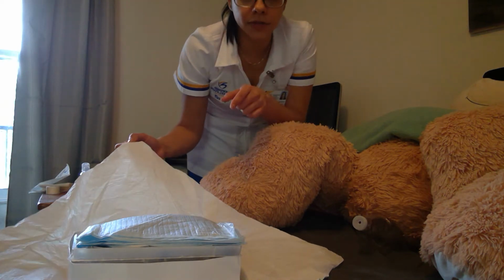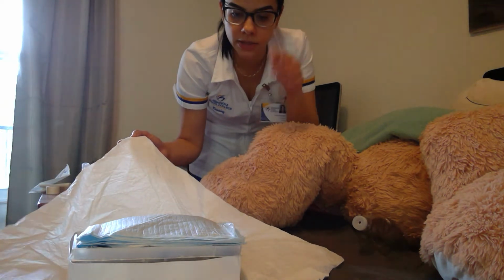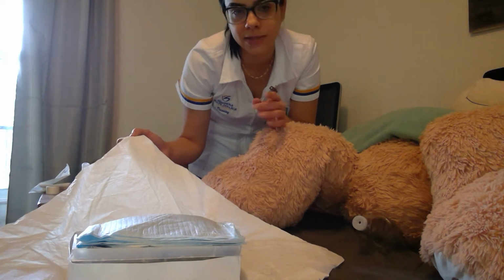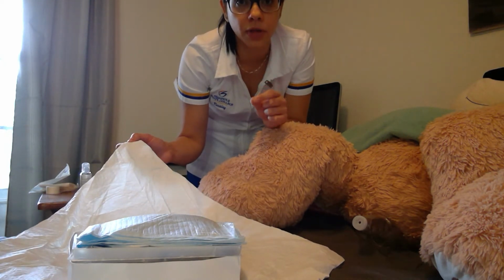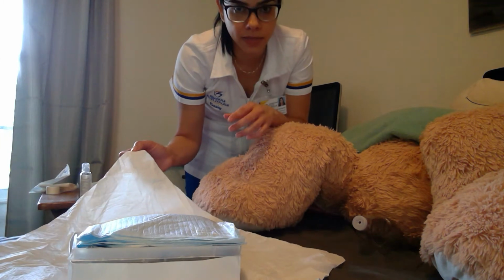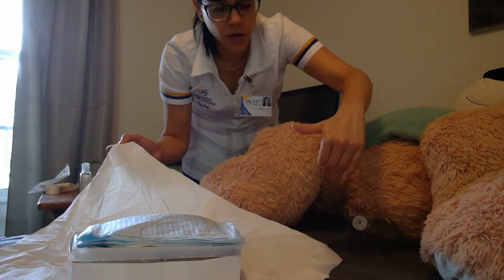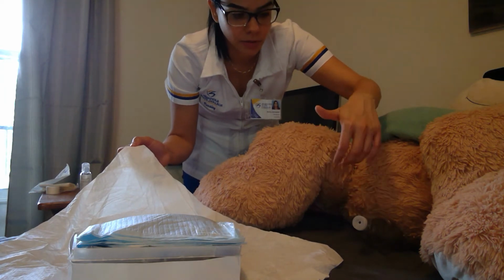And the first thing I'm gonna find in there is the waterproof drape, and it has a shiny part, and that shiny part is the one that we can touch. And then we're gonna put the shiny part touching the bed underneath our patient's vagina.